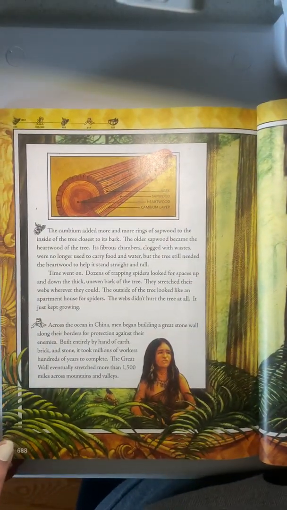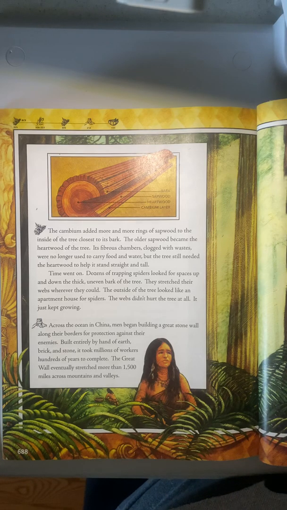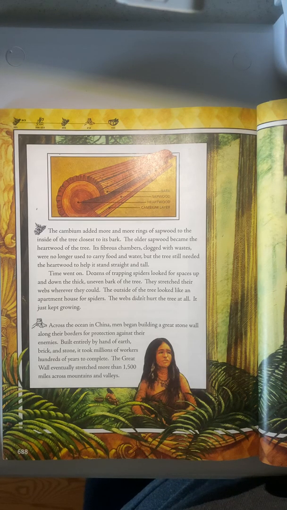The cambium added more and more rings of sapwood to the inside of the tree closest to its bark. The older sapwood became the heartwood of the tree. Its fibrous chambers, clogged with waste, were no longer used to carry food and water, but the tree still needed the heartwood to help it stand straight and tall.